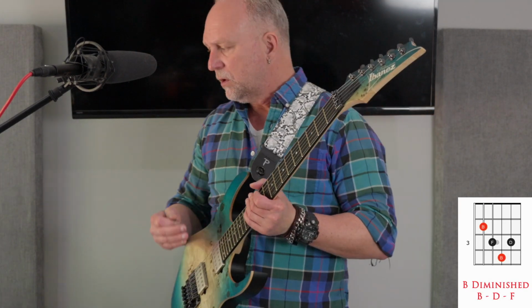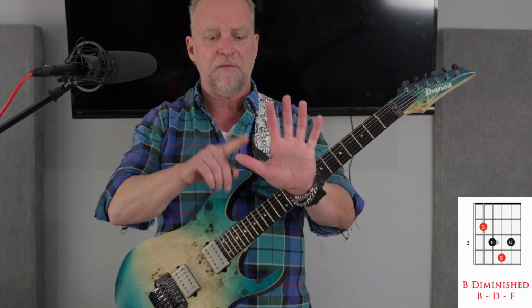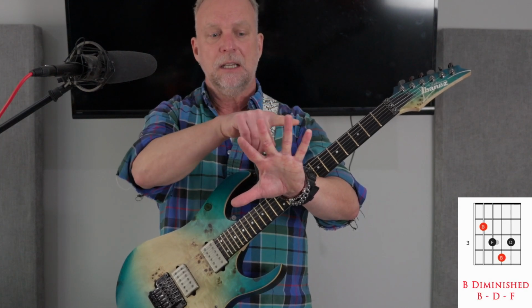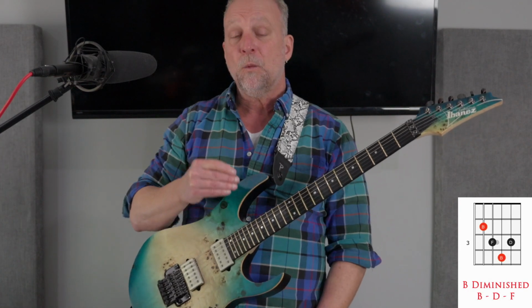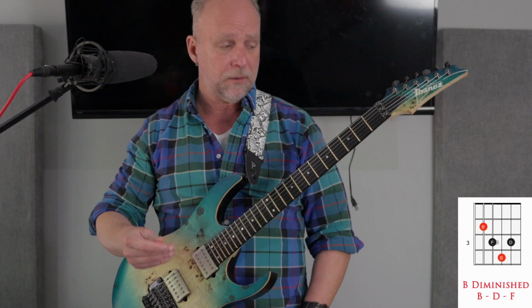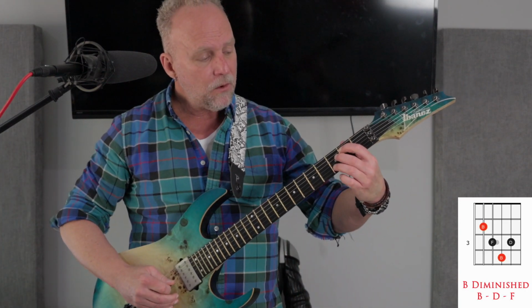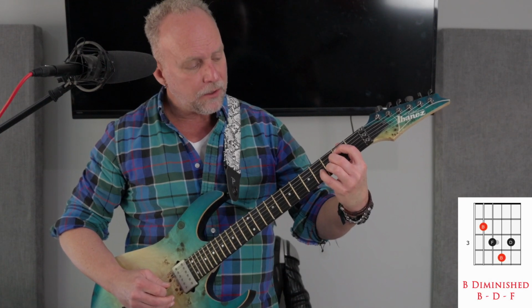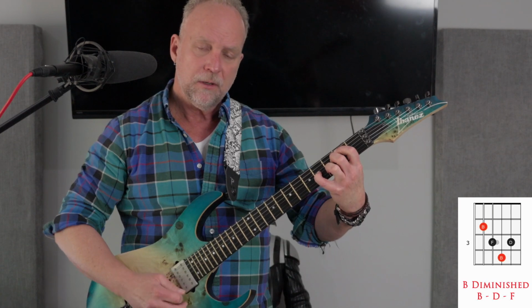So what we're going to do is start a B diminished, and it works on the same principle. We have B, C, D, E, F. So realistically, a root with a flatted third and a flatted fifth is a diminished chord. So if we take our root, this one's a little harder to fret like this. So here's a diminished chord.